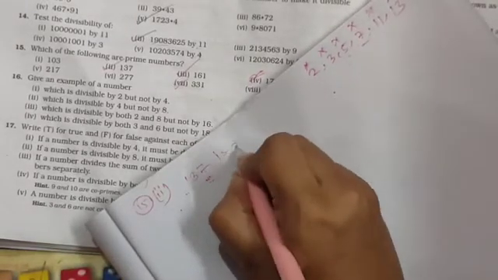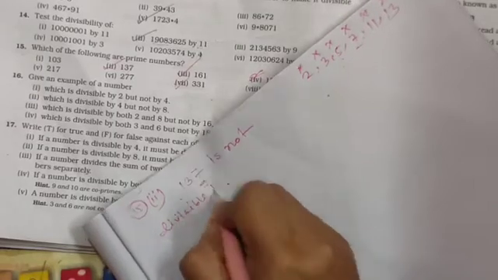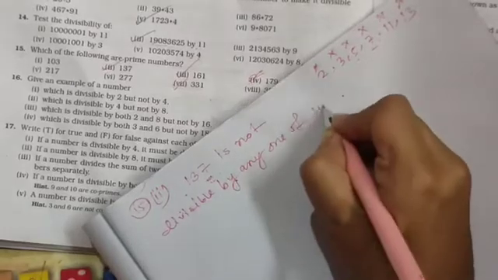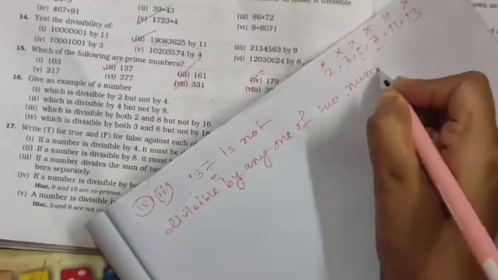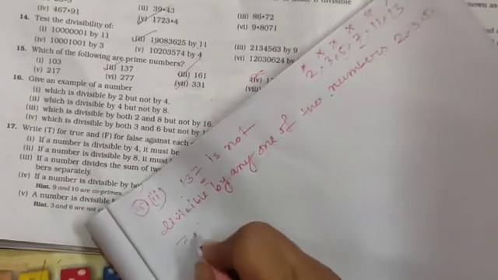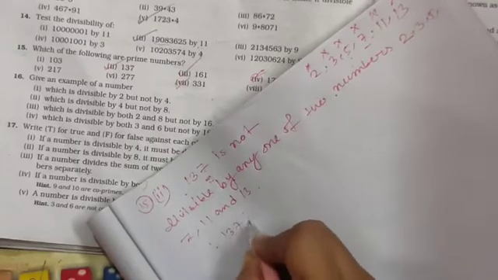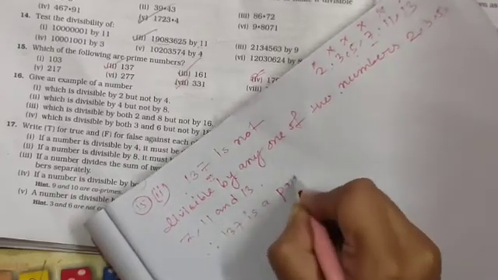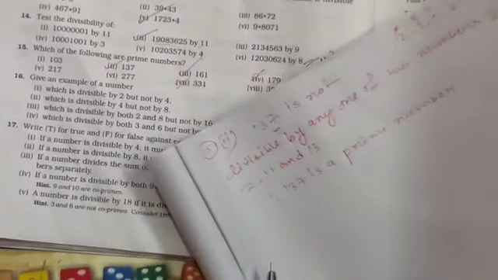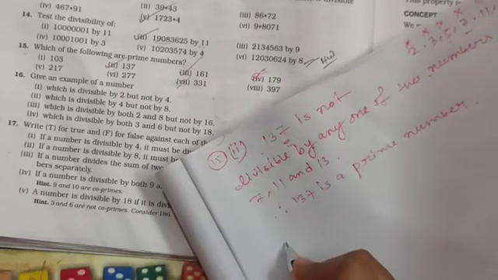So 137 is not divisible by any one of the numbers 2, 3, 5, 7, 11 and 13. So 137 is a prime number. Clear? Prime number. Then the next question, number 3.